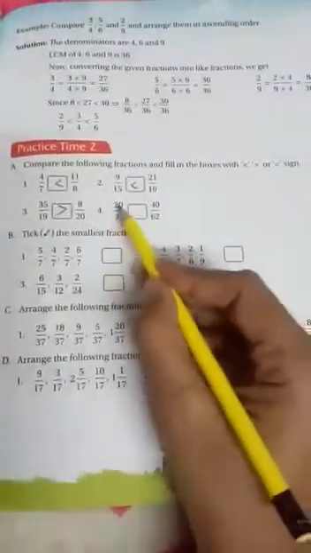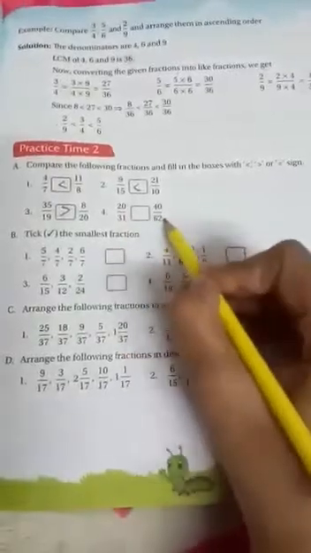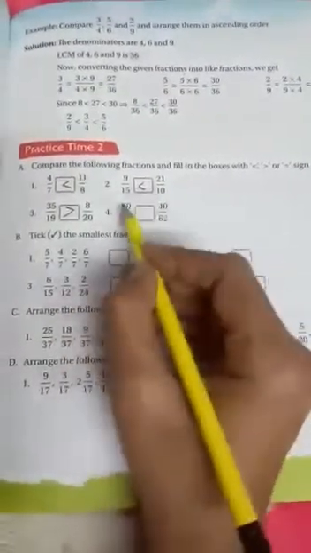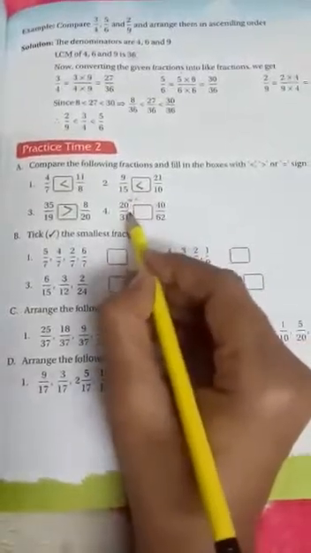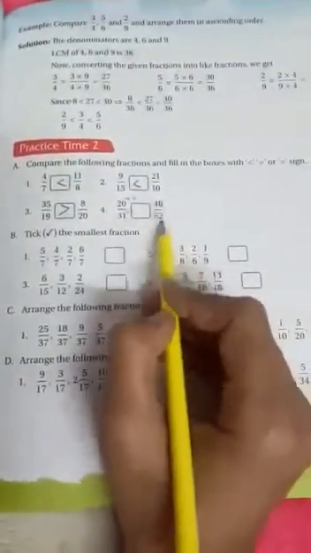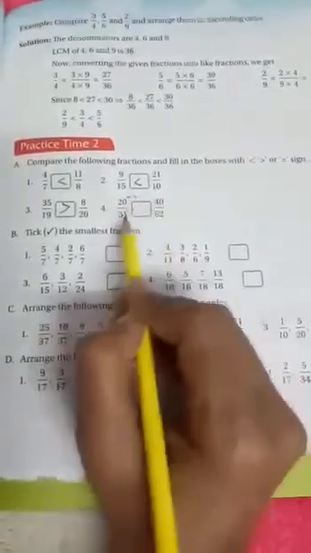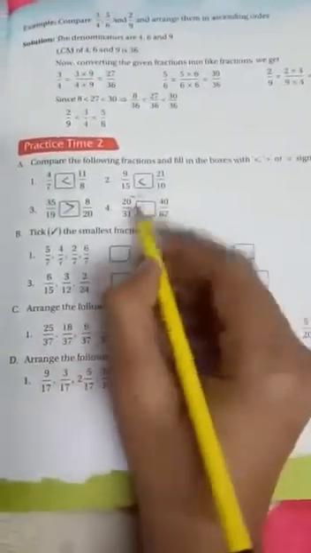Now fourth one is 20 upon 31 and 40 upon 62. They both are equal fractions. How? If we multiply the numerator and the denominator by 2, we get the same answer. Like 20 2s are 40 and 31 2s are 62. So we have to put an equal to sign.